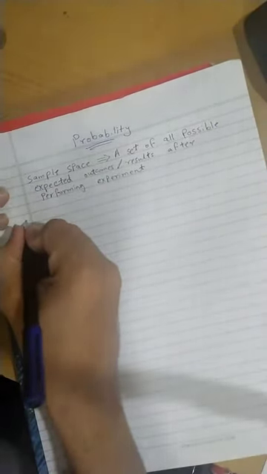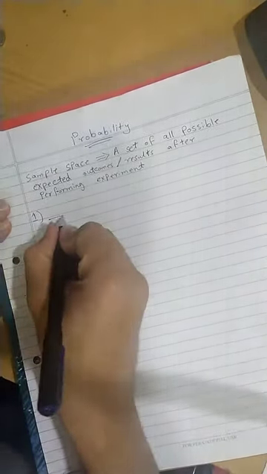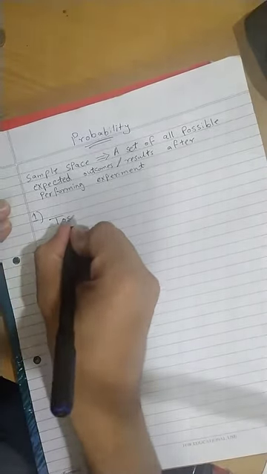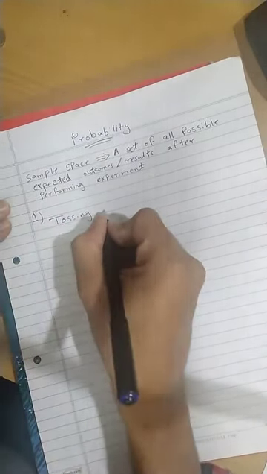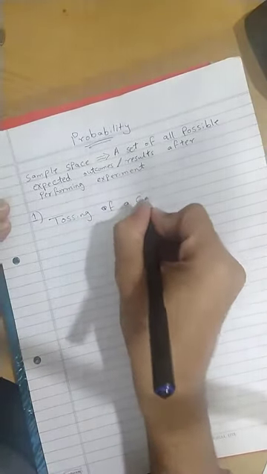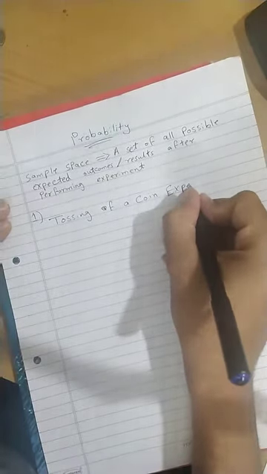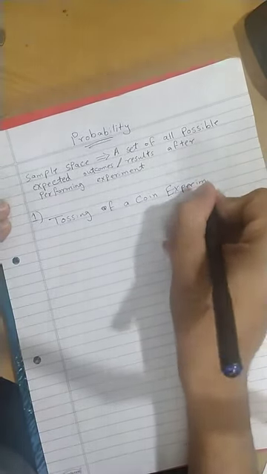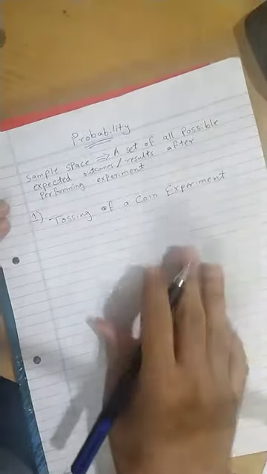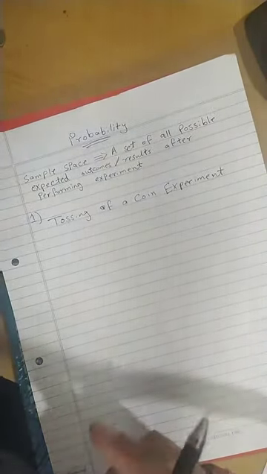First experiment is tossing of a coin. So when we toss a coin, we have what?